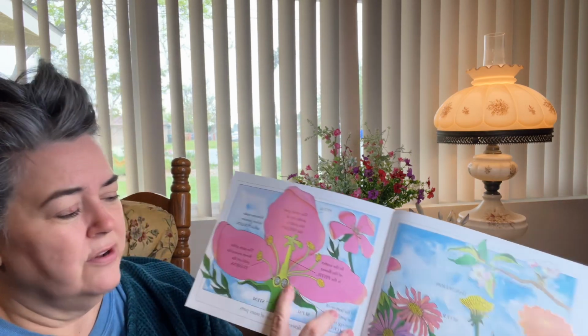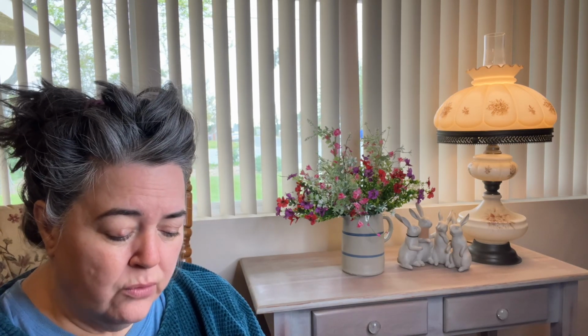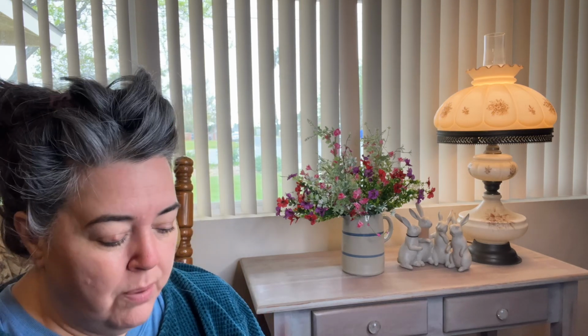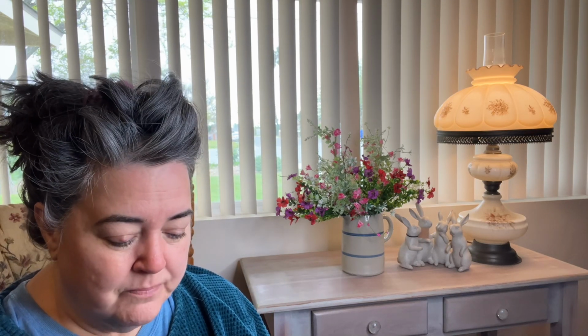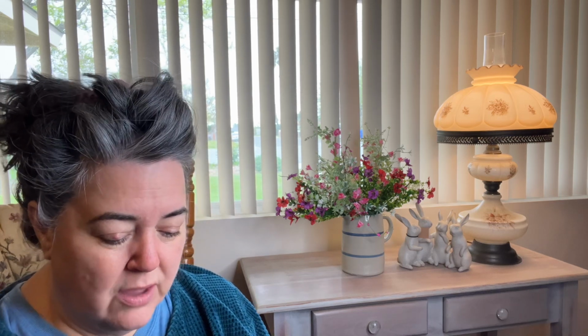Now, before a seed can begin to grow, remember we have our little seed cells down here way at the base of that flower. Well, before it can grow, just one grain of pollen from the stamen must land on the stigma at the top of the pistil of a flower like itself. And this is called pollination. Okay, so let's go back.